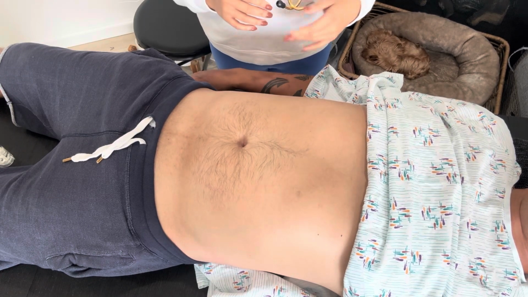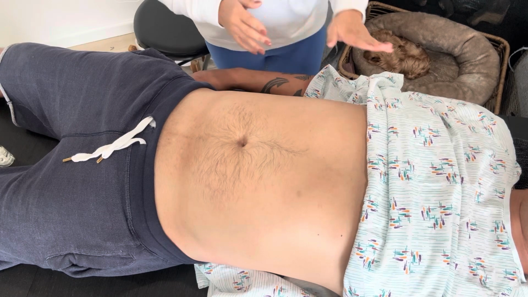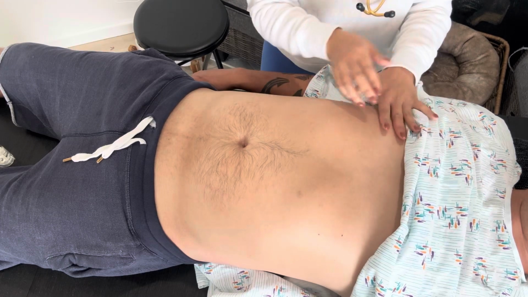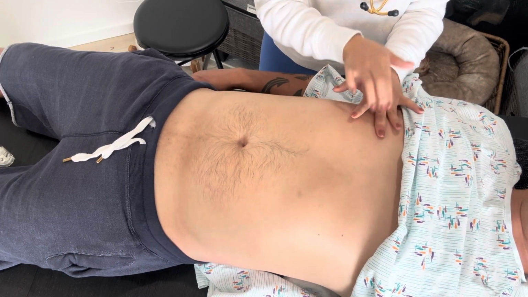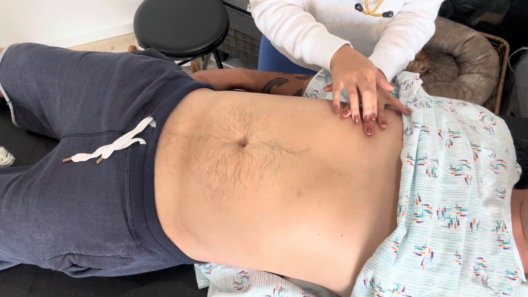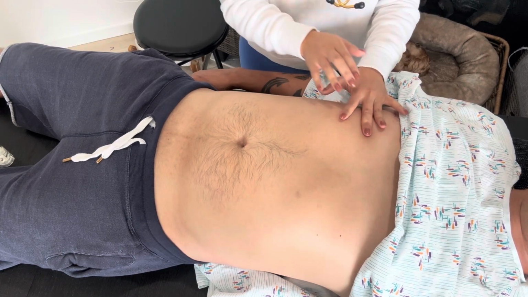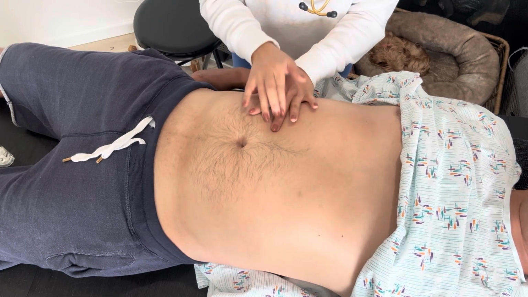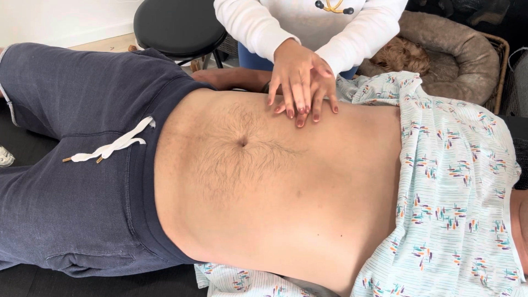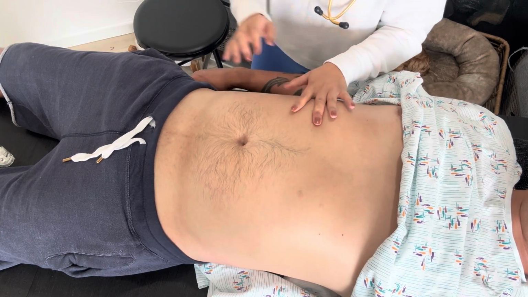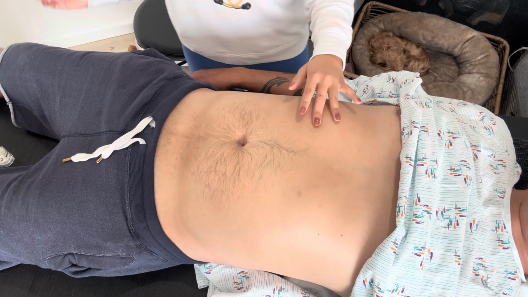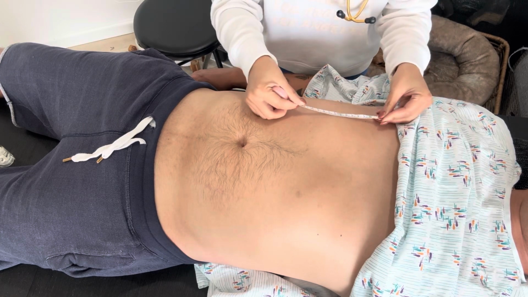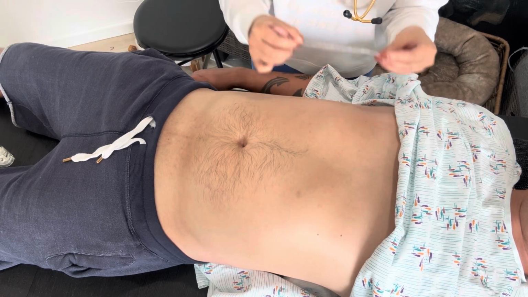Next, I will measure the span of liver dullness at the right mid-clavicular line, percussing downward, starting just below his breast line. Okay, and then percussing from the level of the umbilicus upwards until dullness is heard. And I will be measuring the span of dullness. Okay, and that's about 10 centimeters.